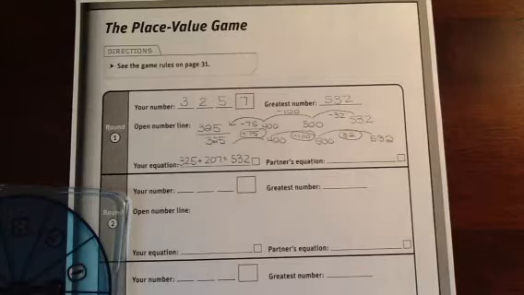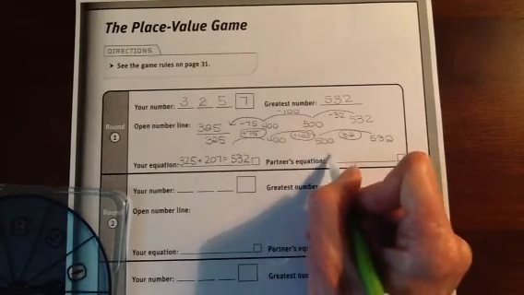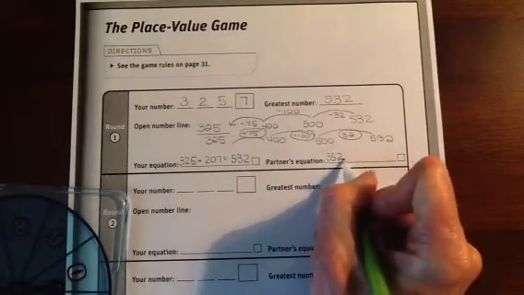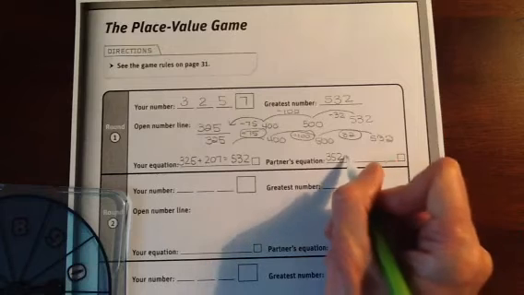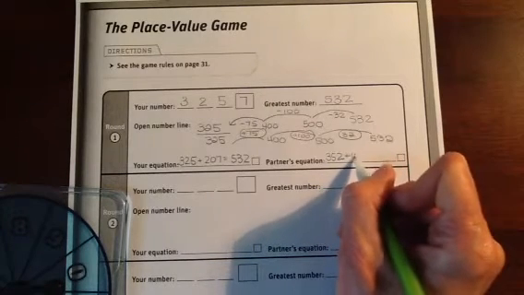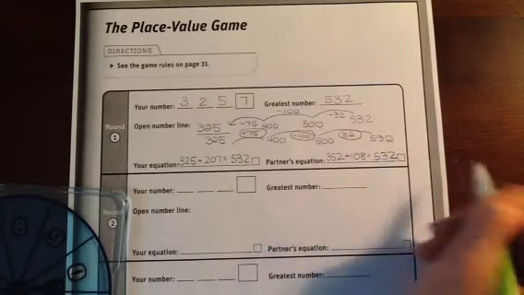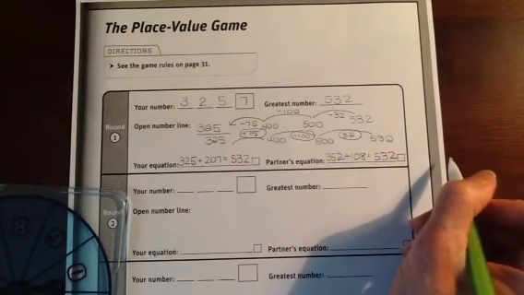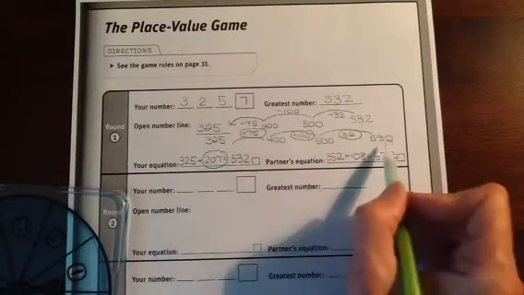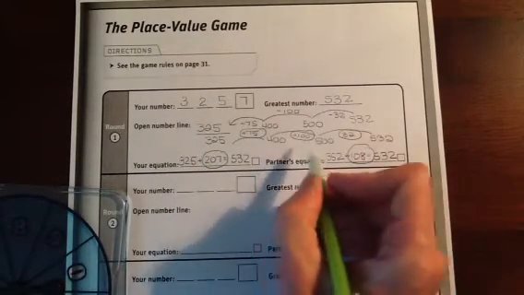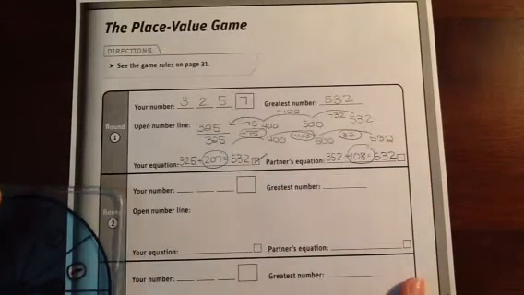Now my partner, their equation was not exactly the same. They had 352, so they changed around those digits, and they figured out that in order to get to 532, they had to add 108. So you write both of the equations and then you mark the box with the one that had the greater difference. So that's going to be this one. More space in between those. Okay, let's try another one.